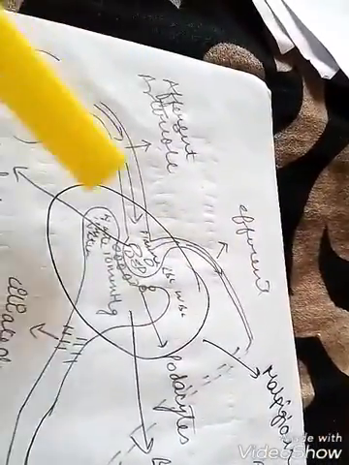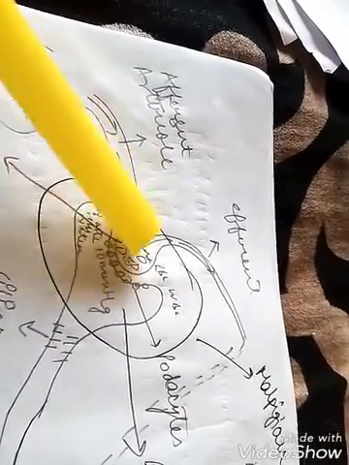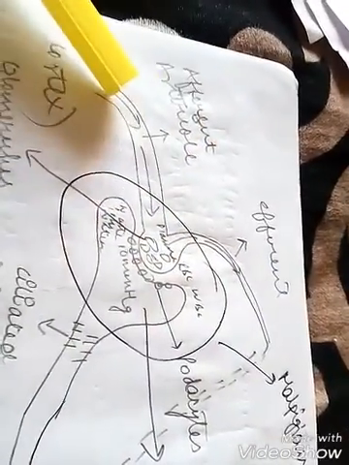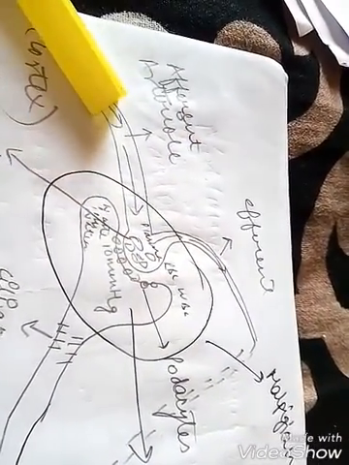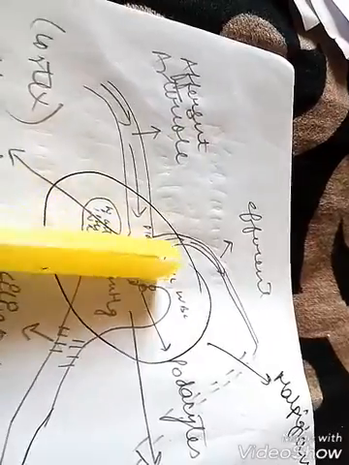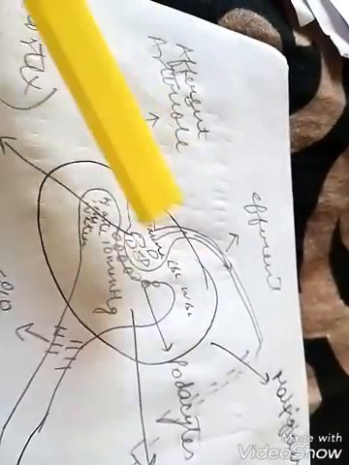Now you should note one thing: this efferent arteriole, as I have drawn, is thick, and over here it is thin. So what happens? The blood comes fully filled over here. It is fully filled in this artery. It reaches here and enters this path.